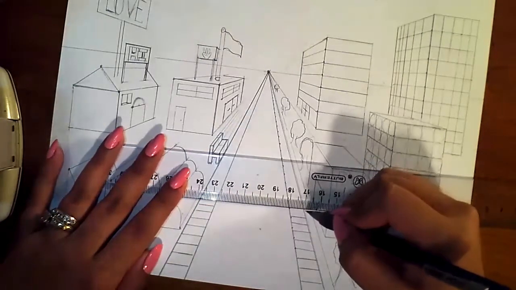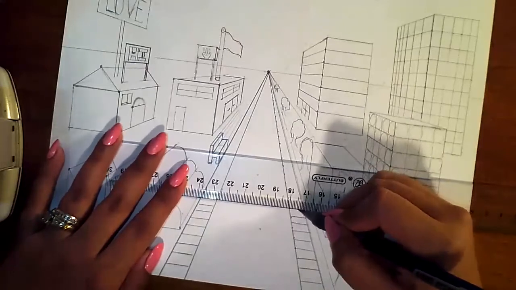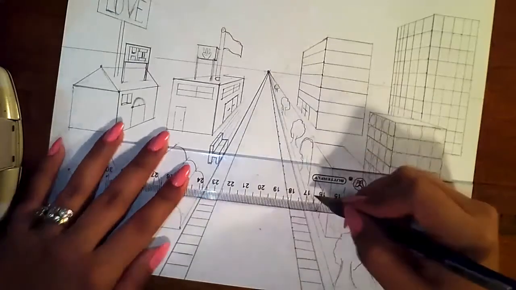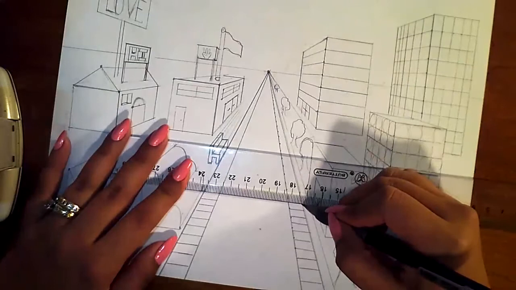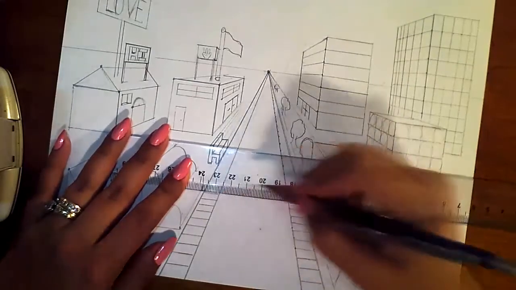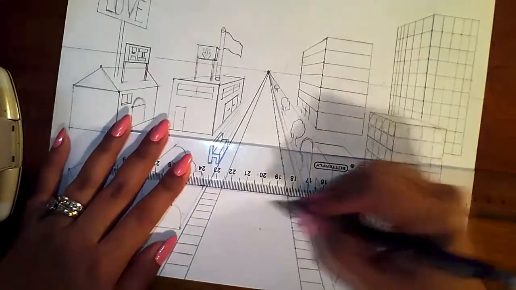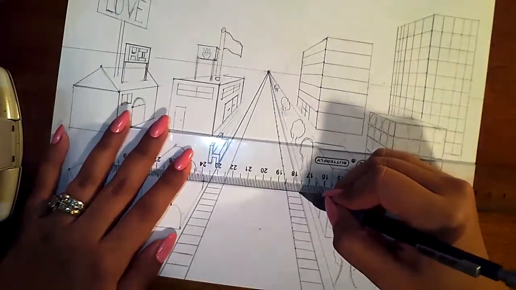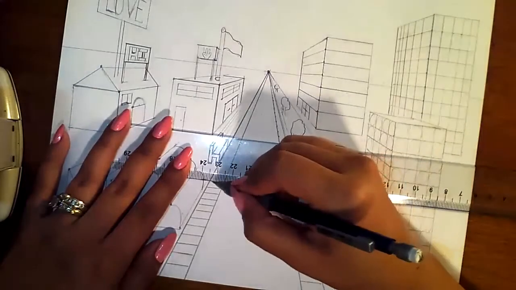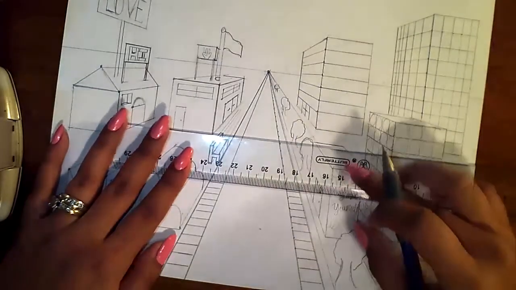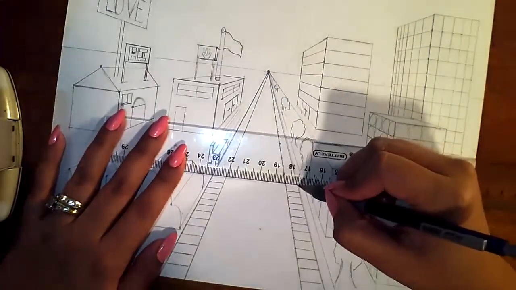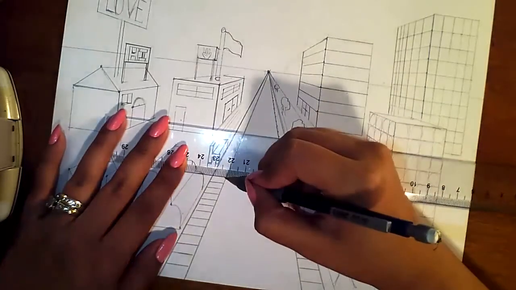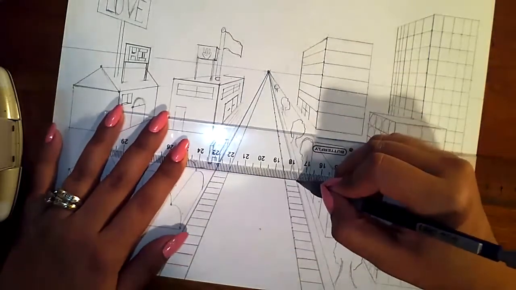I skipped a few points because I kind of saw that it was off. So notice how we started off with the bigger shape, and as we're going back, my shapes are getting smaller and closer to each other.